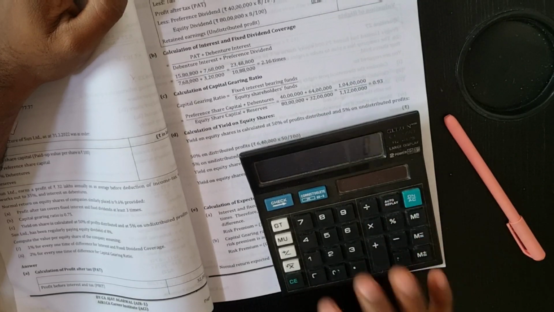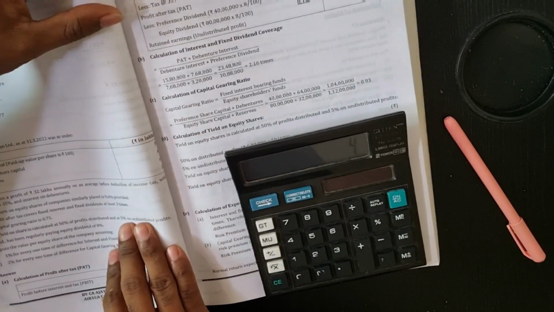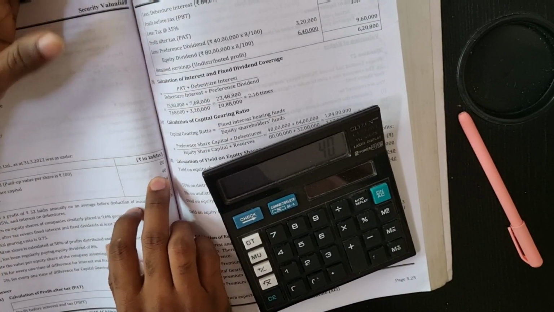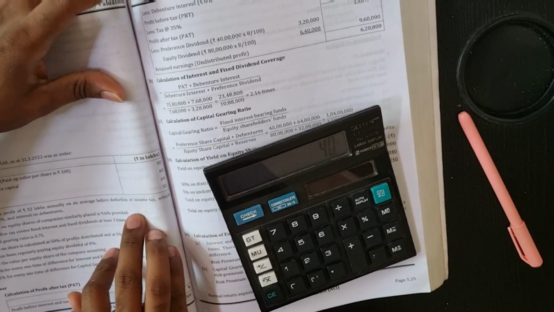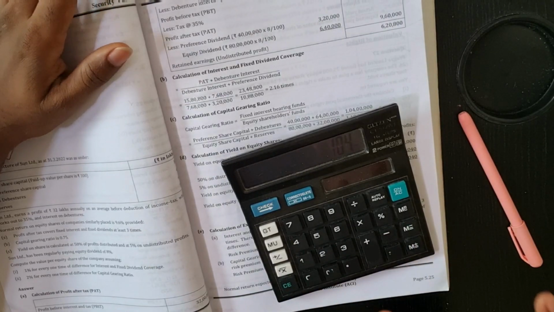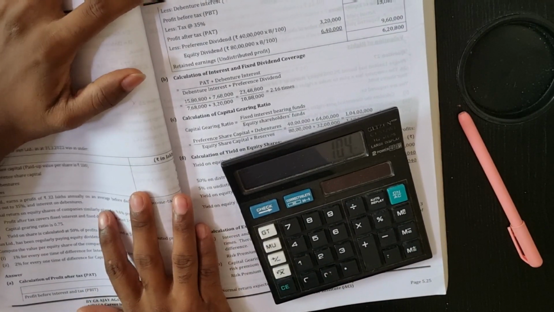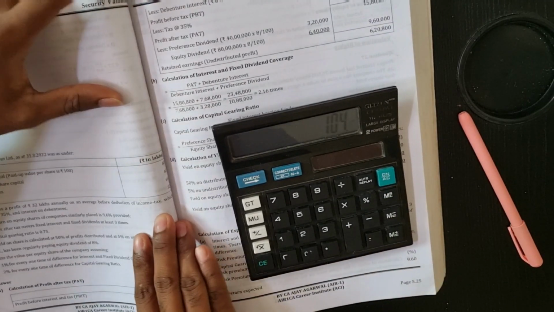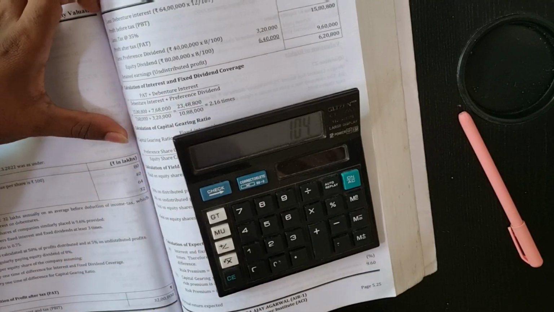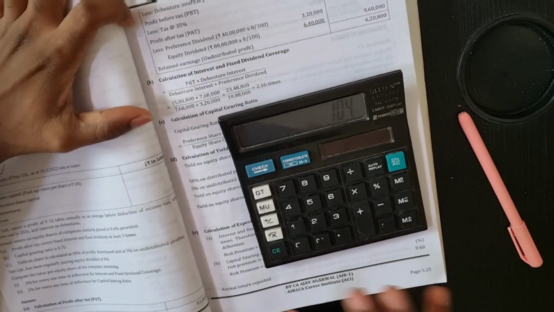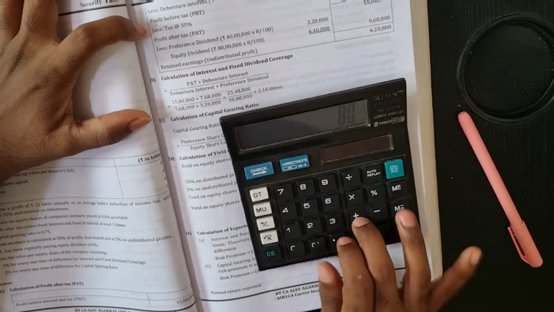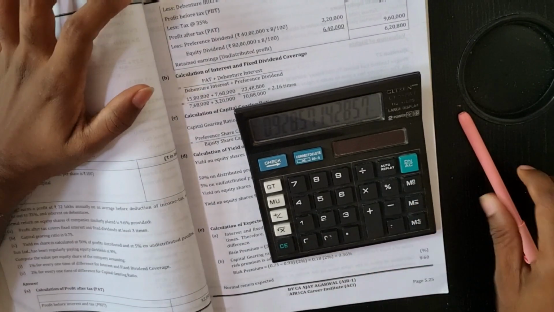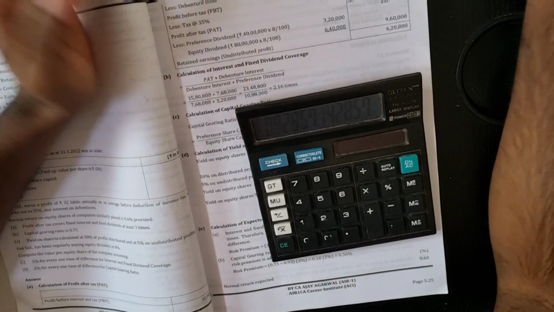Fixed income bearing funds, how much is it? 40 lakhs is for preference share capital, and 64 is for 12% debentures. This is my fixed income bearing amount, divided by our equity and reserves. It's 112. It's coming to 0.93, 0.928 something.